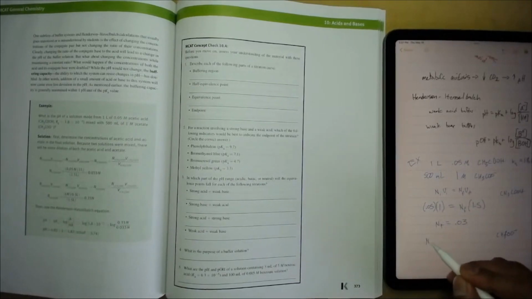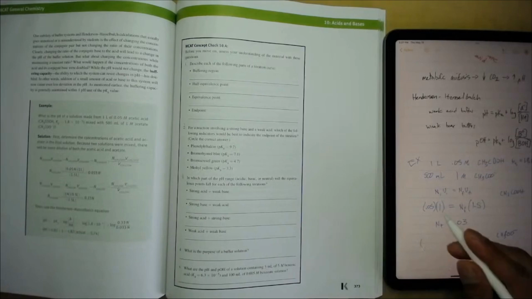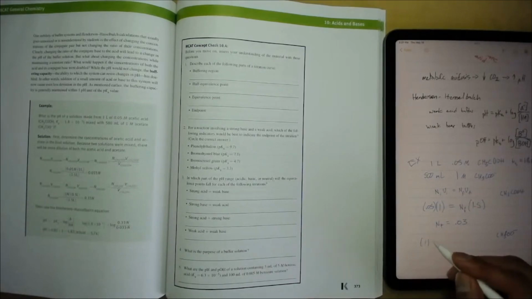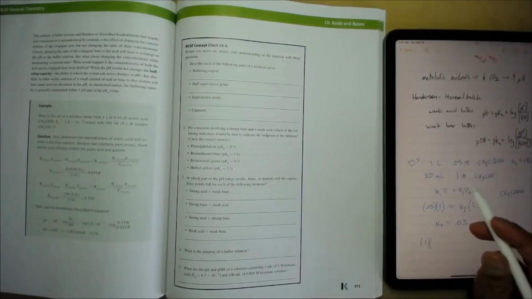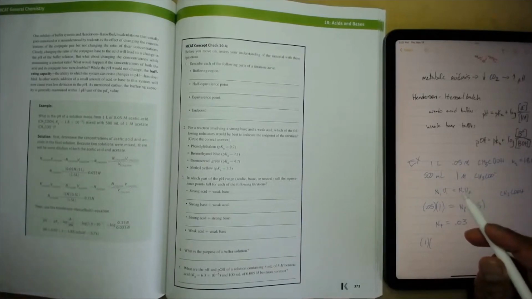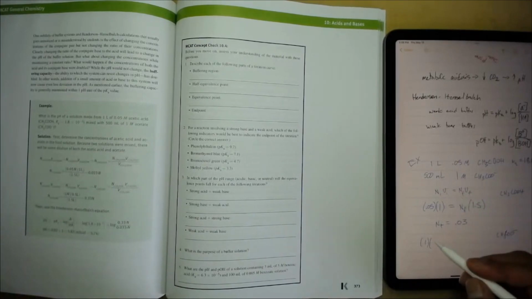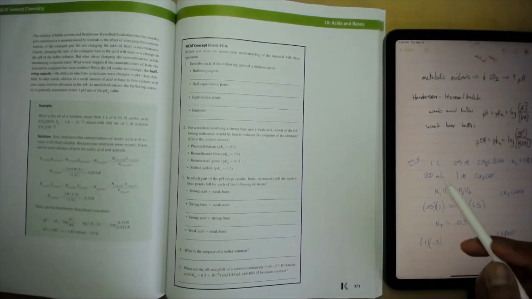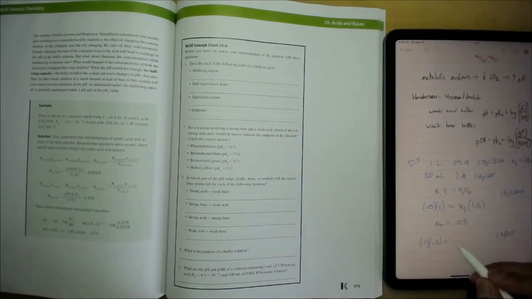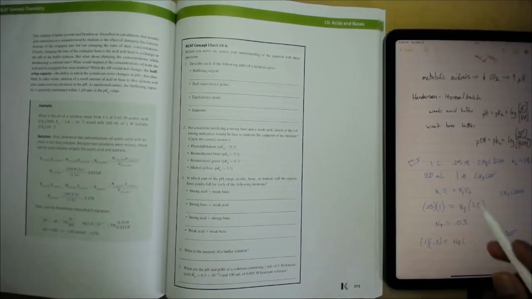We have an initial molarity, 1 molar, times 0.5 liters in this case equals, we're looking for the final concentration times our final volume, once again 1.5.